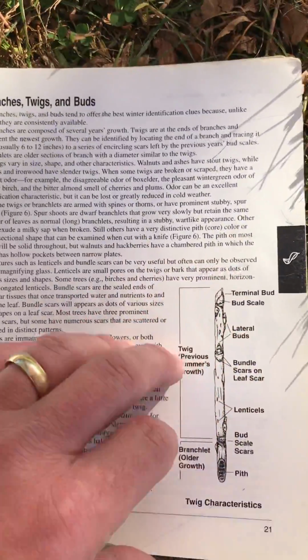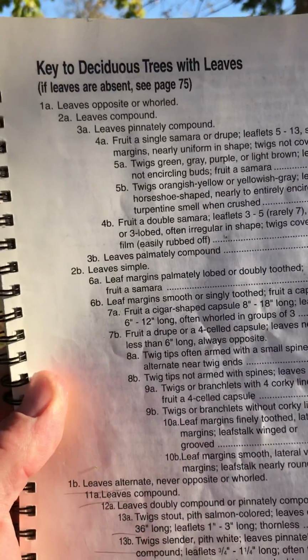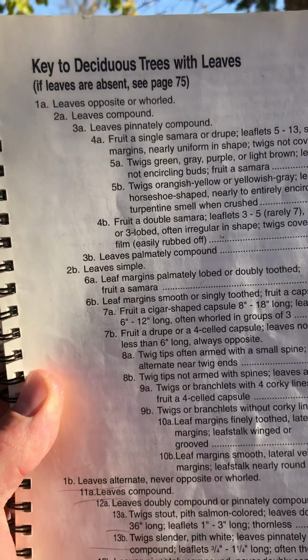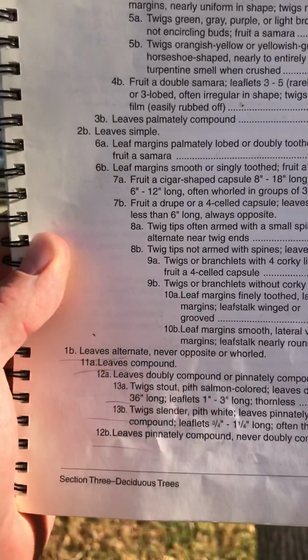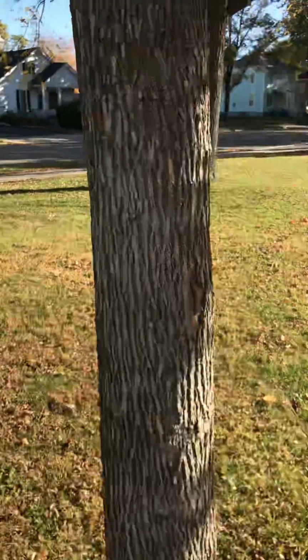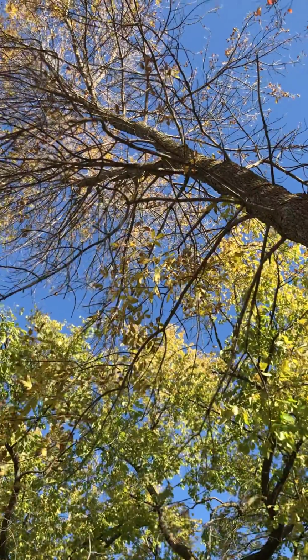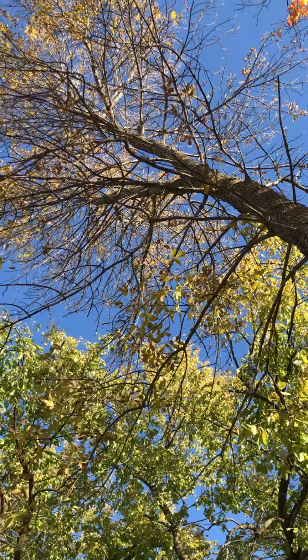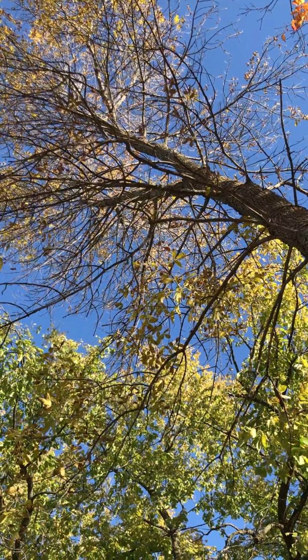Again, I'm going to jump ahead here to page 25. This is how the Dichotomous Key works. Basically, you look at the tree, especially with the leaves, and you ask yourself, is it 1A or 1B? Are the leaves opposite or whorled, or 1B, are the leaves alternate, never opposite? Well, if we look at this tree right here, kind of hard to see the leaves that are way up there, but I tell you what, those leaves are compound and they are alternate. Every other side, they've got a little leaflet coming off there.